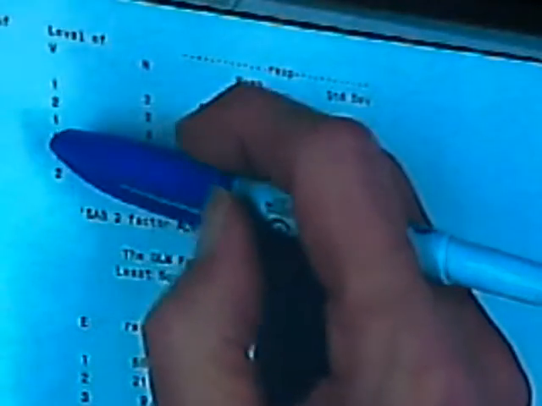Now we get some different looks at the output. Here's the 6 cells broken down by level of E and V. Sample size of 2 in each cell. Here's the means, here's the standard deviations, and maybe we could look at it here in this layout. 1 and 2 different. 1 and 3 different. 2 and 3 different.